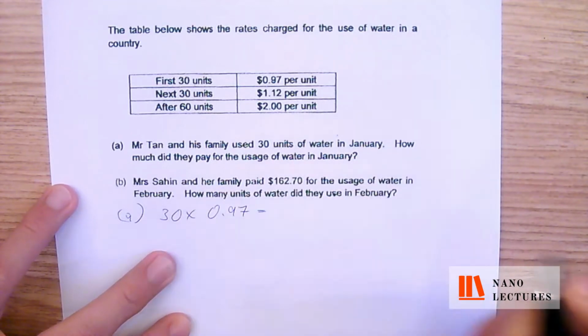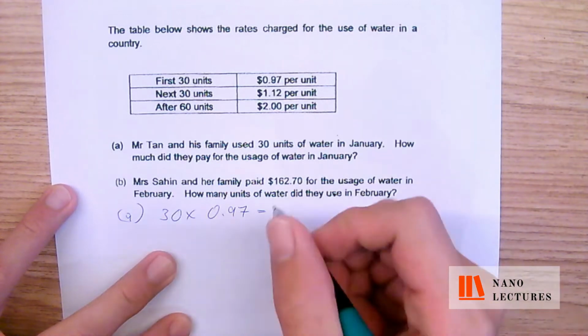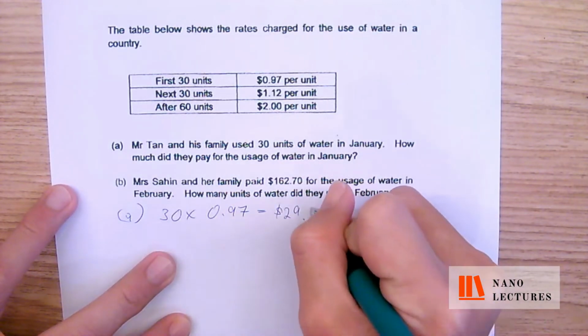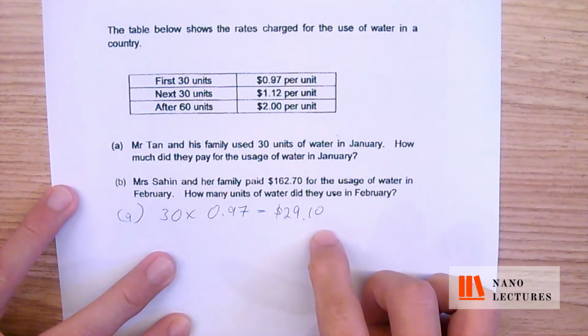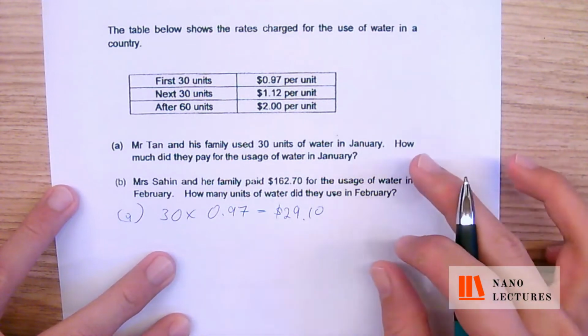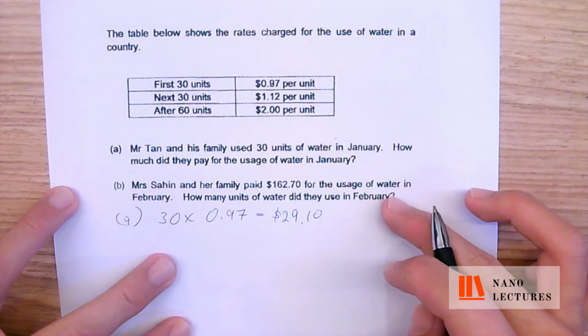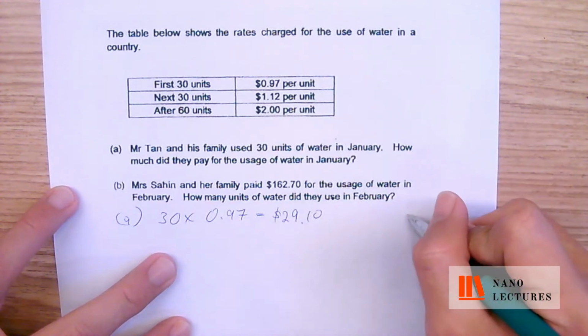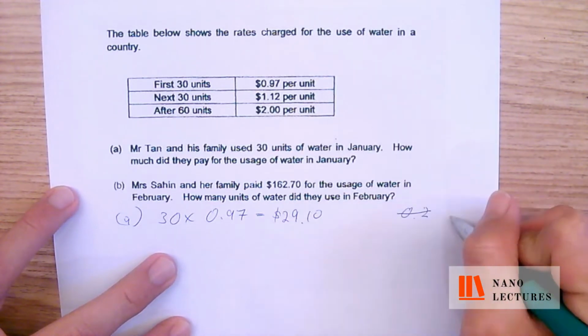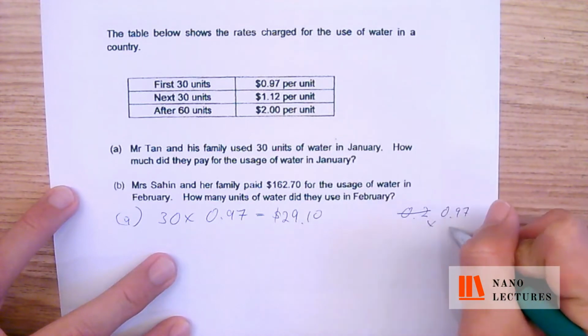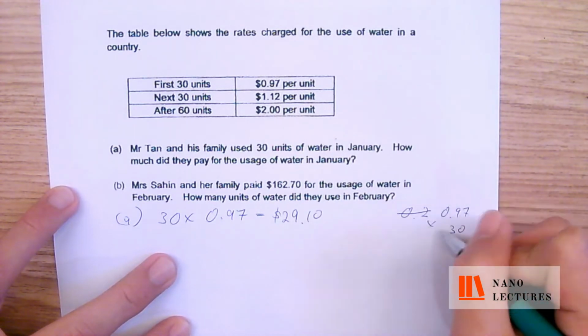Okay, and what will that give us? If you use a calculator, that will just give us $29.10. Now for students who actually want to use the manual method, if for some reason you see a decimal question that you're unable to use the calculator for, I'm going to teach you this method. Normally students will start doing stuff like this, 0.97 multiplied by 30. Let me teach you a method to make it a lot easier.